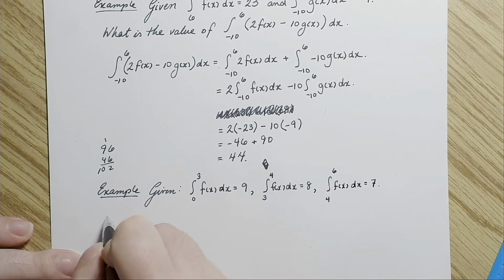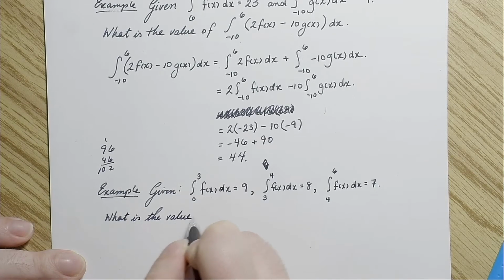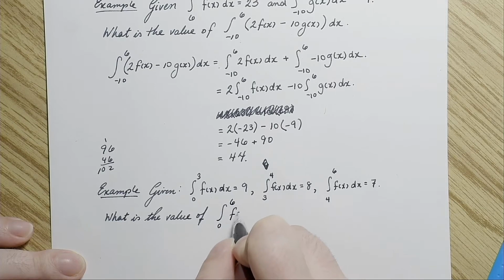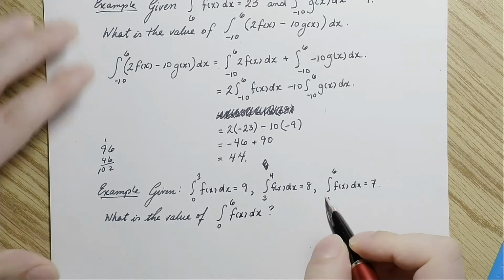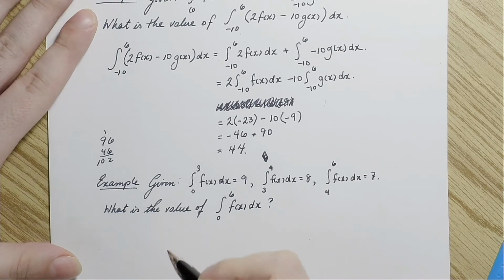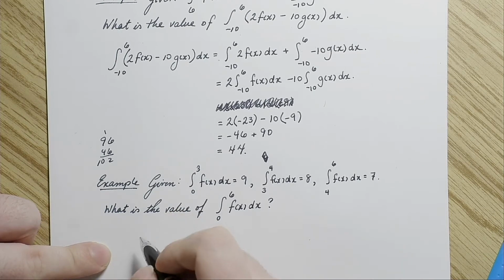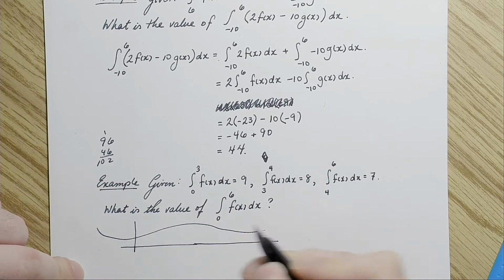Then they ask, what is the value of the integral from 0 to 6 of f(x) dx? Now, just kind of intuitively, if I have some function like this, spread it out.